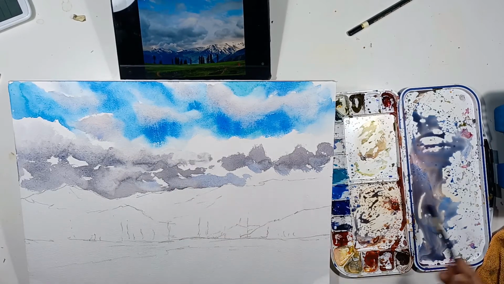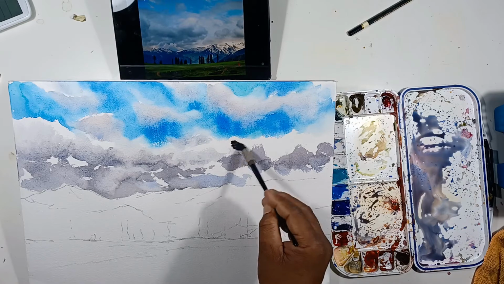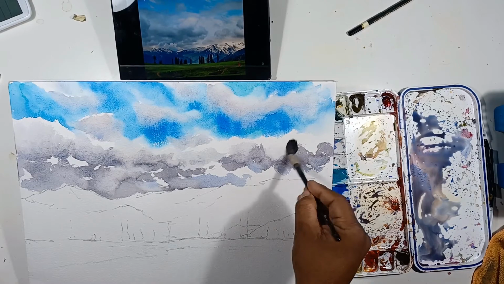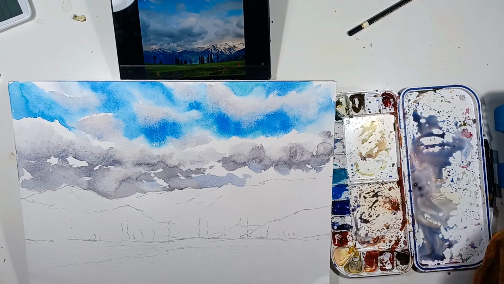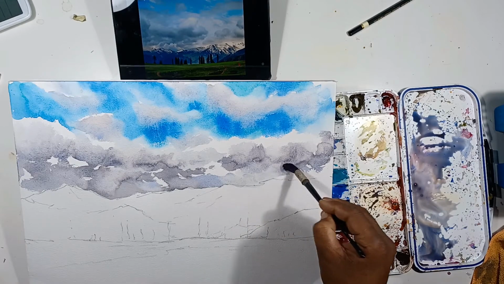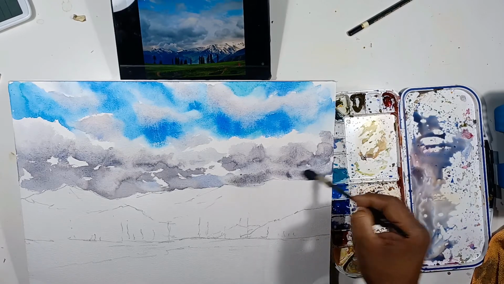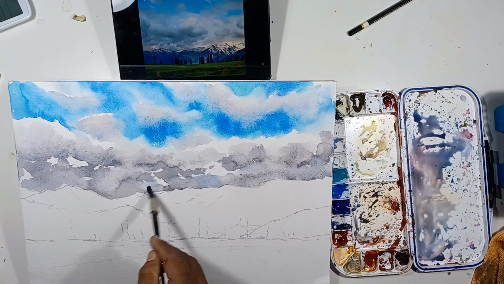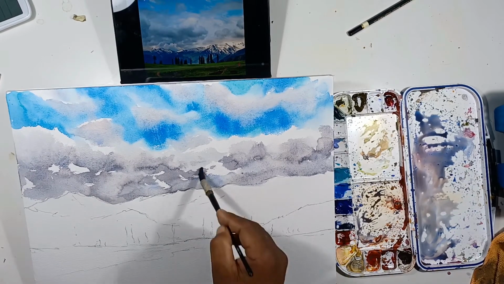The dramatic sky is coming to life now. And obviously we have to leave the white for the snow. We don't want any color to come over here, so just leave it like that. You see how nice and beautiful the sky looks.